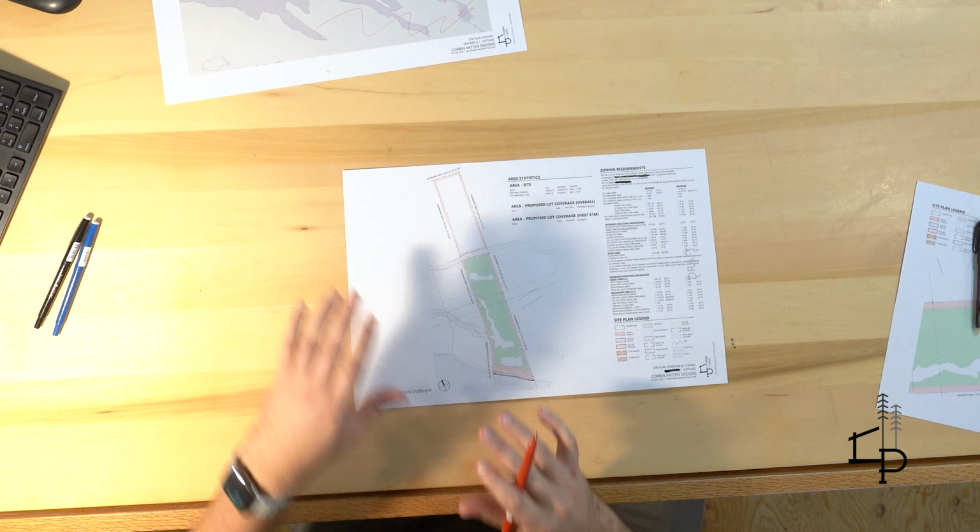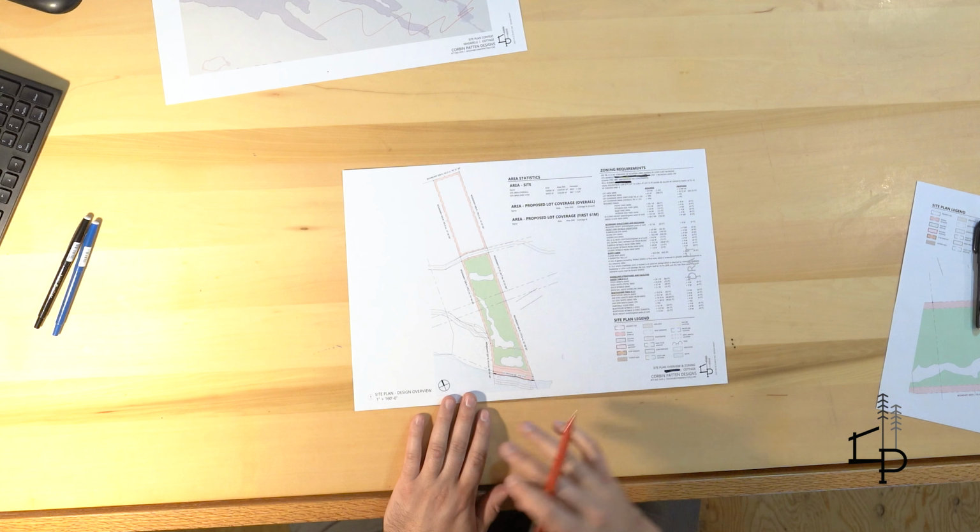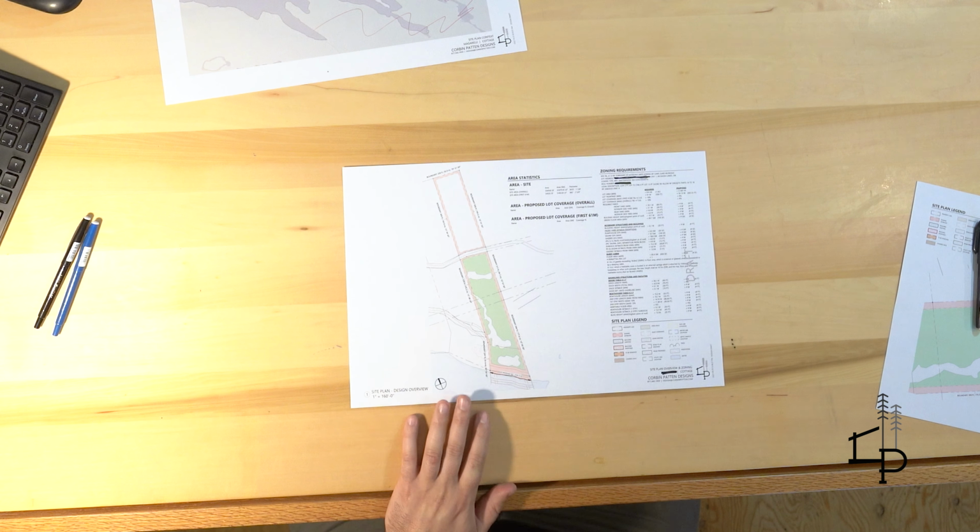So zooming down in on our actual site, one of the first things we like to do with our projects is look at all the rules, look at everything that pertains to our project, and try to understand what we can use and what we cannot use. This project is allowed to have a 2-story boathouse with upstairs living space. And we've got a couple things going on here.